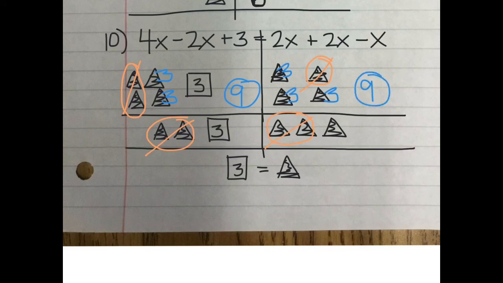9 equals 9. Go ahead and finish the rest of your assignment. It's okay if your problems are out of order on your paper if you followed along.